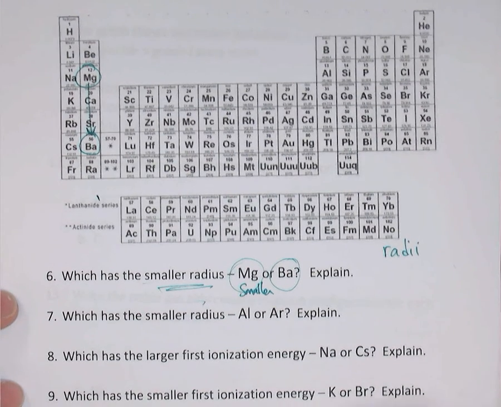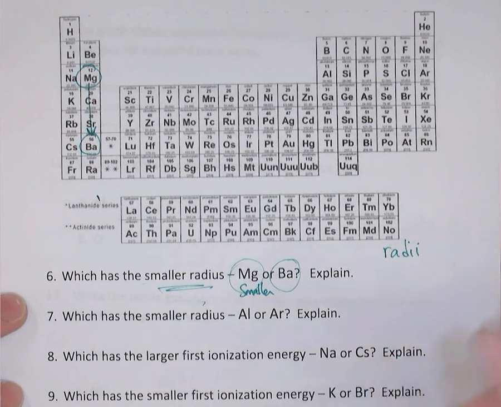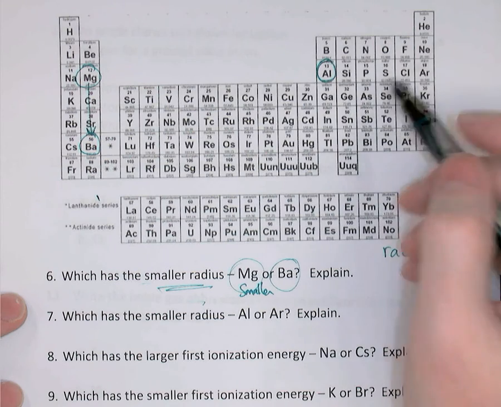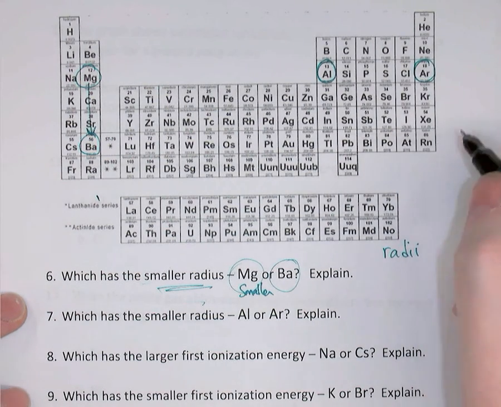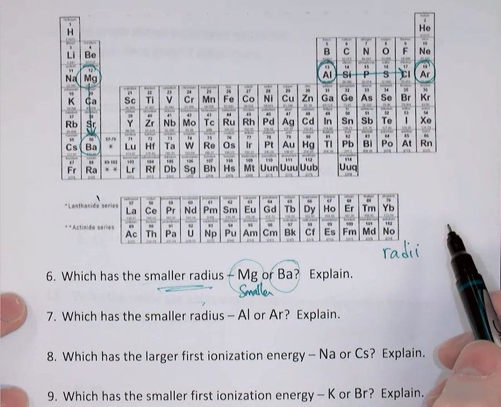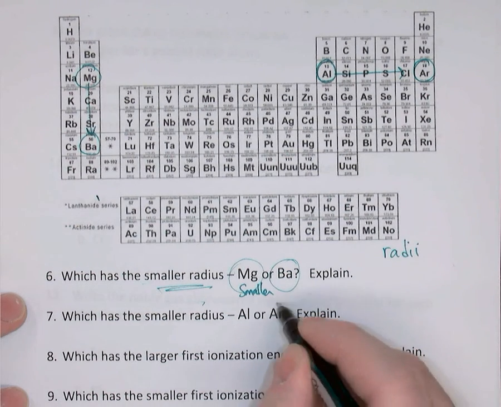Which has a smaller radius, aluminum or argon? Well, aluminum is here in period number 3. Argon is here, also in period number 3. And we remember that when you go across the period like that, left to right, atoms get smaller. So the smaller radius there would be argon.